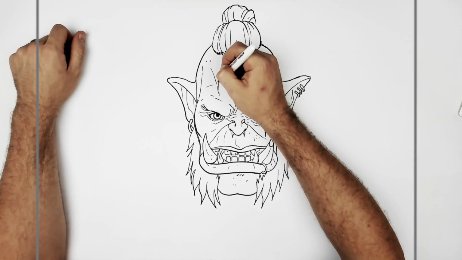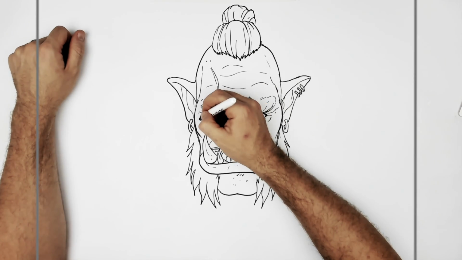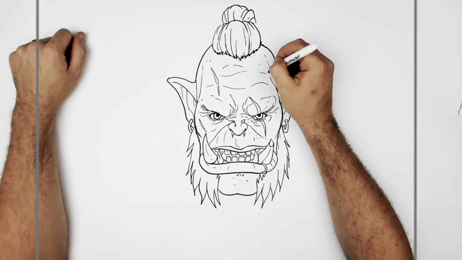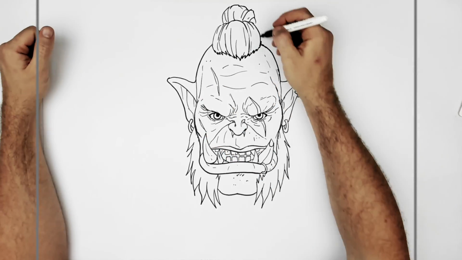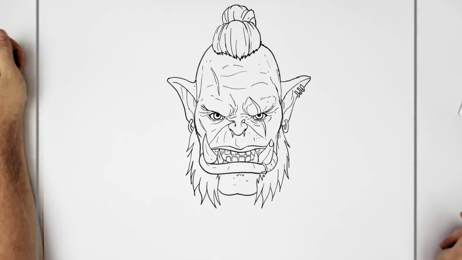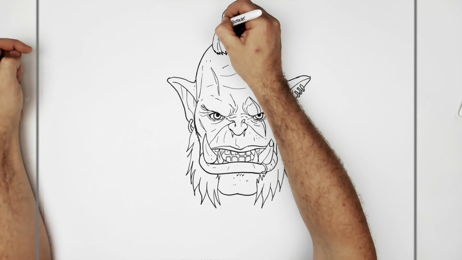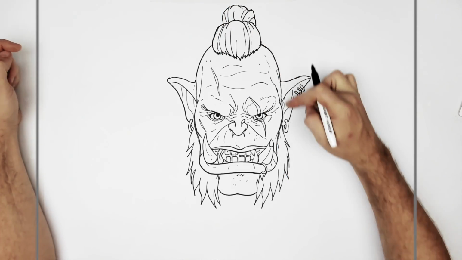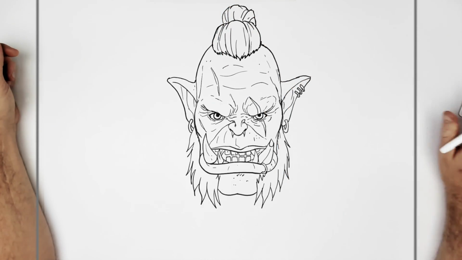Maybe another sort of scar or something. You can do as many battle-worn scars as you think is necessary. So that's his head, basically. Hair that hangs down. I've seen him with braids and things, if you wanted to do that, kind of like a Viking.